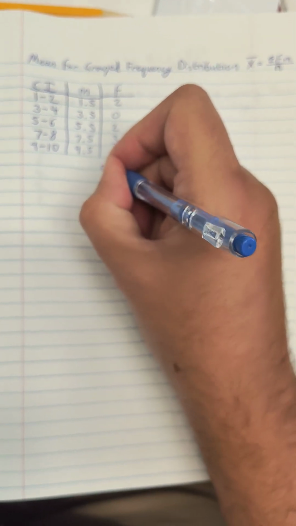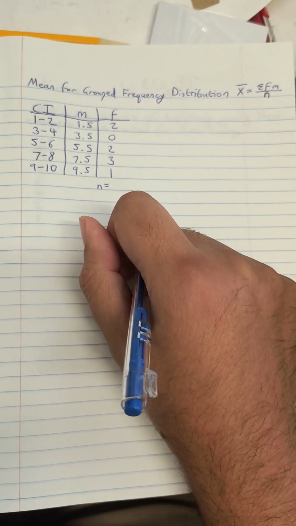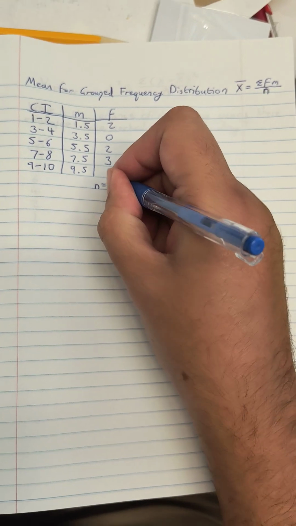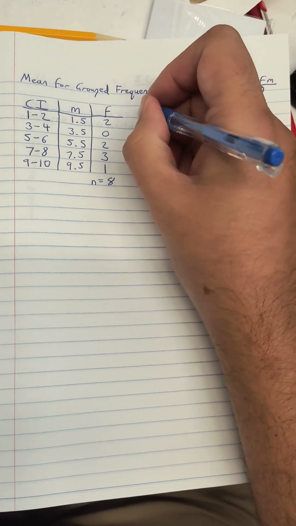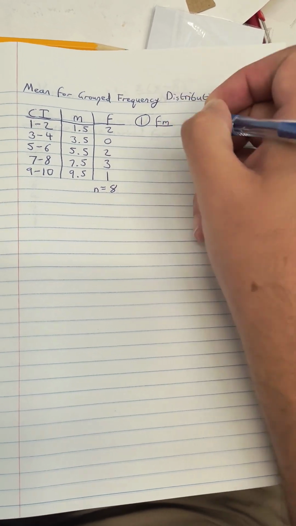Now, what's our n, the total number of cases in this example? If we add up our frequency column, we will find that we have 8 people who've submitted this homework. So now, let's begin with our major steps.